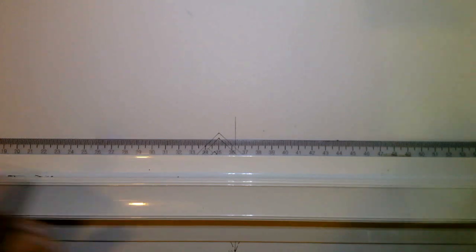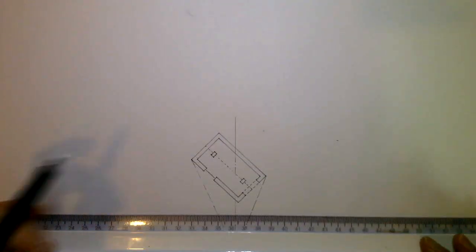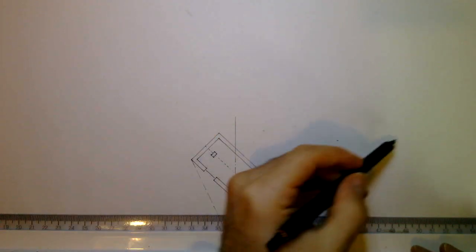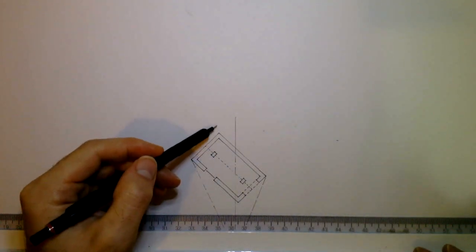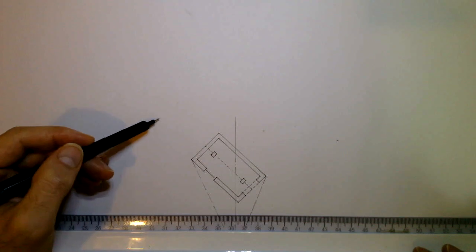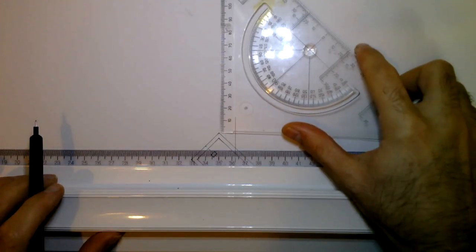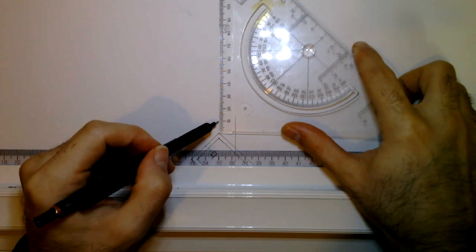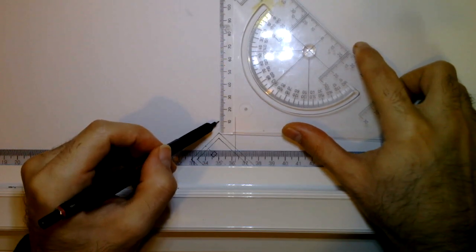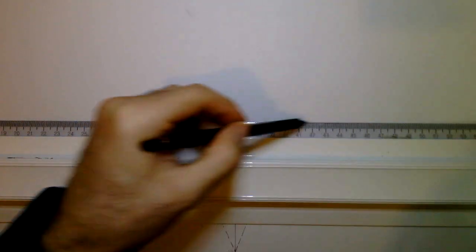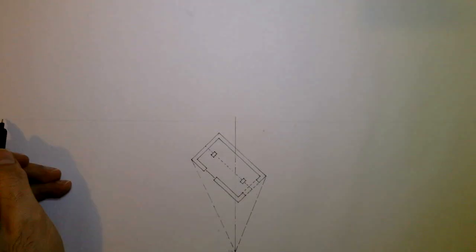But because I don't have enough space, and I think putting a picture plane not so far from the plan here would give me a reasonably good view, I'm going to take maybe 10 millimeters, so 1 centimeter, from the edge of my plan, and I'm going to draw this line, which I'm going to call the picture plane.